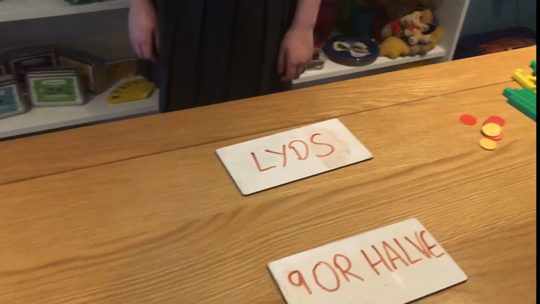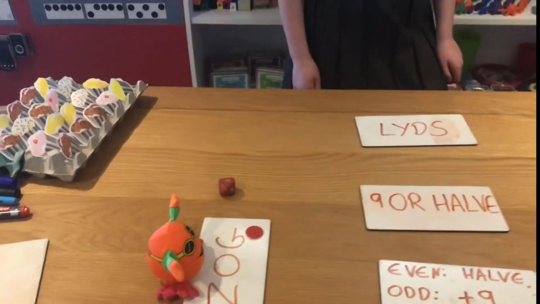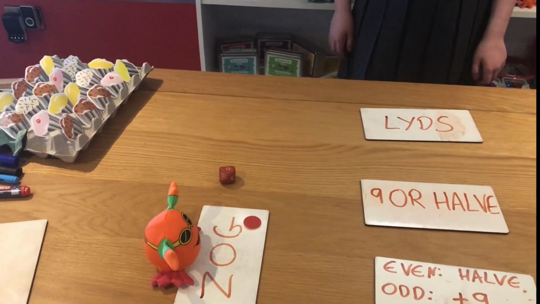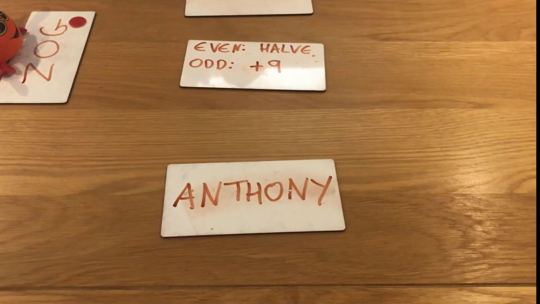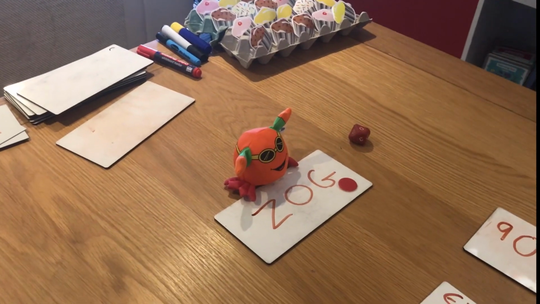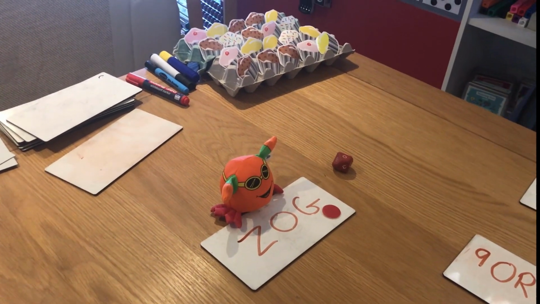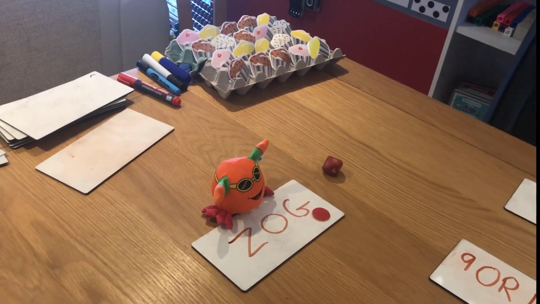Lucky Zog. Right. Zog now rolls the dice. I'll roll it for him. He'll struggle. He's got the number 10. A half of 10 is 5. Lydia. So 5 is an odd number. So add 9 is, you need to add 10, take 1. So 5, add 10 is 15, take 1 is 14. Brilliant. Over to me. A half of 14. Nice and easy one. That's 7. Zog. 7's an odd number, so I'm going to add 9. 7 add 10 is 17. Take 1 is 16.